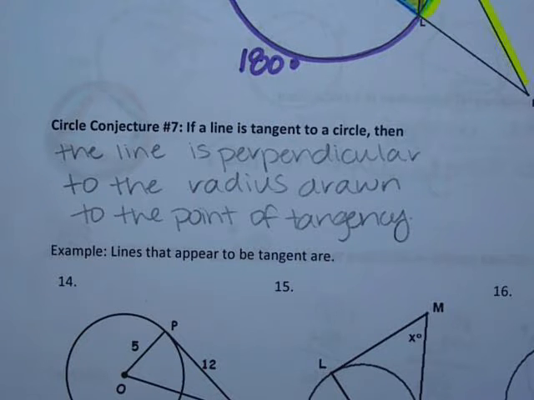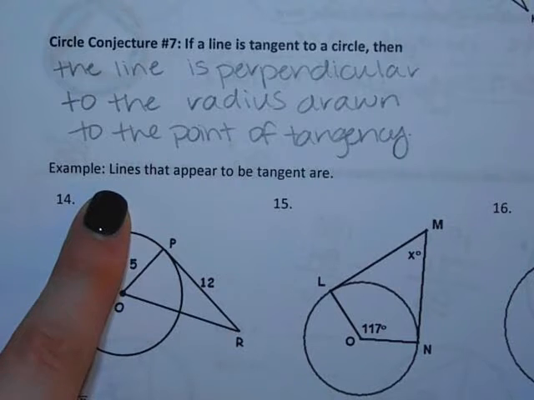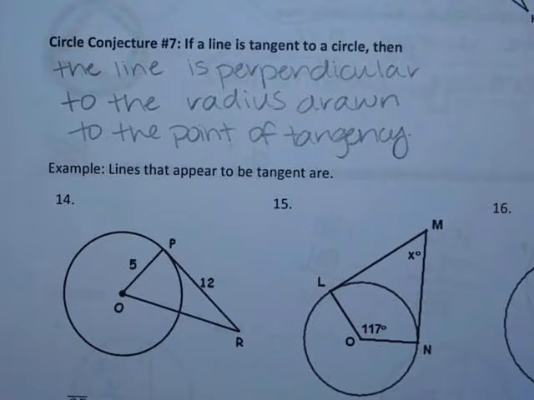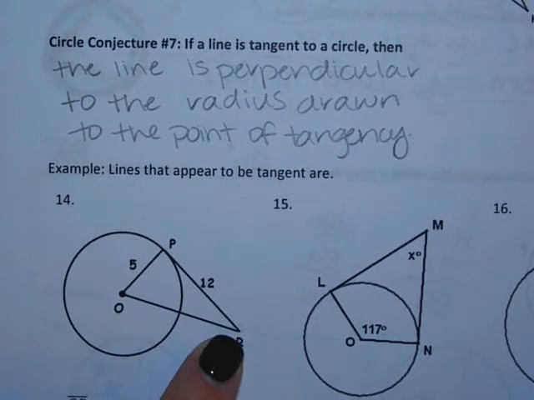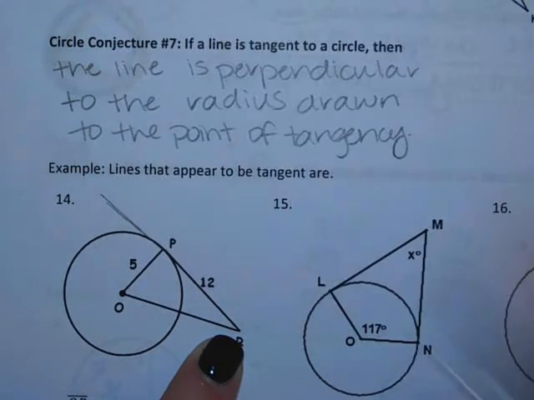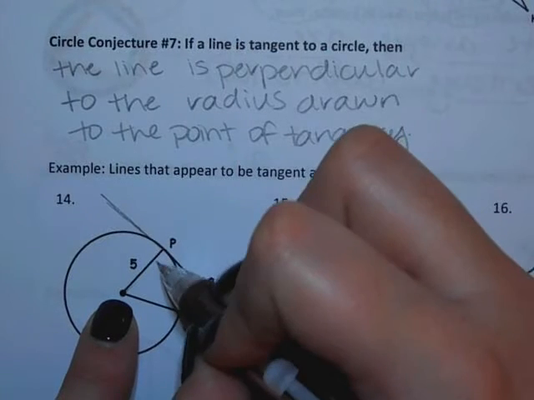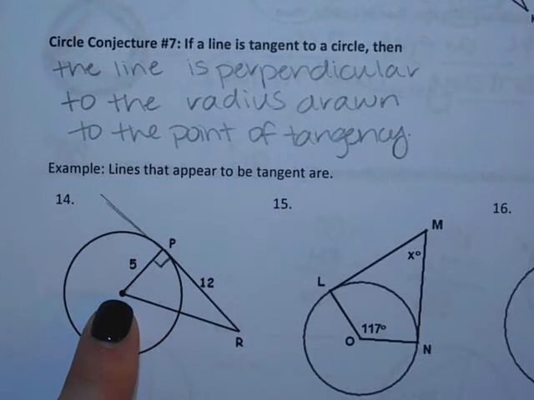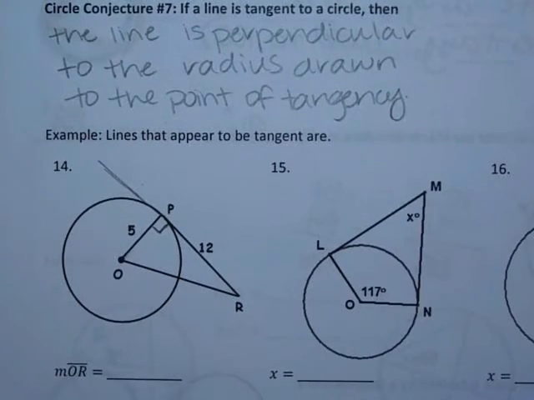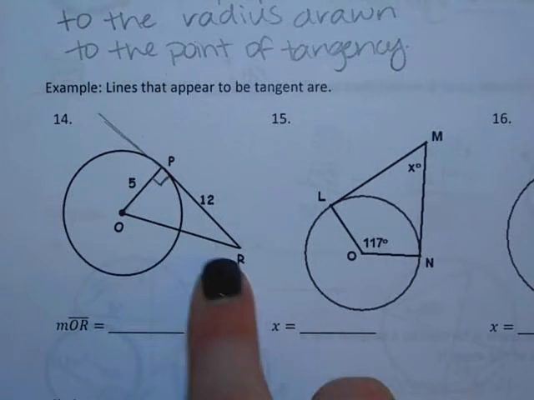All right, it is very common in these problems for them to say that lines that appear to be tangent are tangent. They're not just going to tell you every time, oh, here's a tangent line right here. They're just going to say if it looks like it's on the outside edge of the circle and it touches it once, that's true, that it really does. So if we look at this, we can trace this out. We can see that this is the tangent line right here. And this is a radius drawn to the tangent line, which means this right here is 90 degrees. So they want us to find the length of OR.